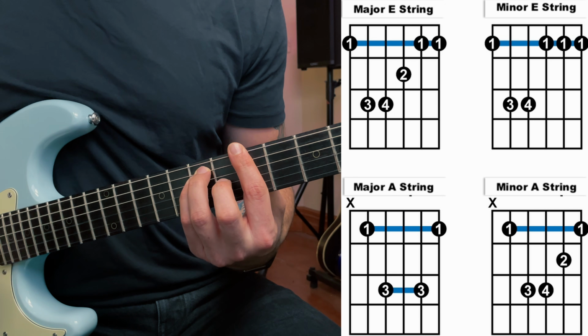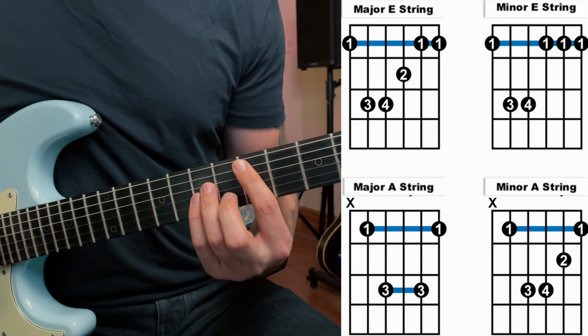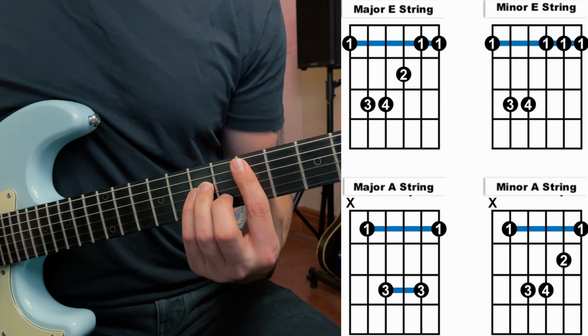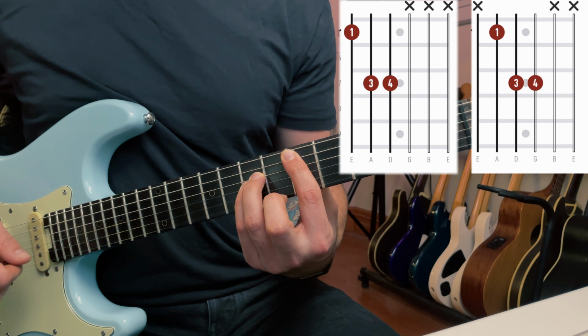So we have a major and minor on the E string, and we have a major and minor on the A string. But if you don't want to learn that right now, you can just use power chords built from the E string and the A string, and that will work fine too. So let's take a look at this first fretboard map.